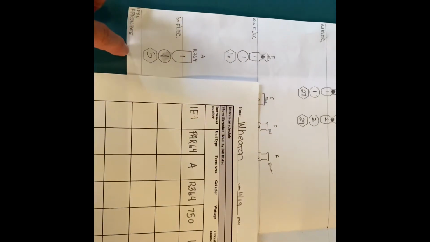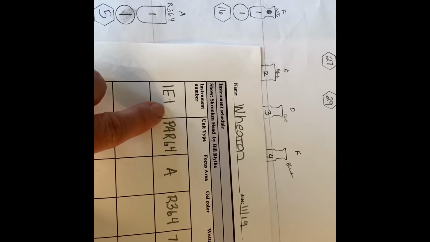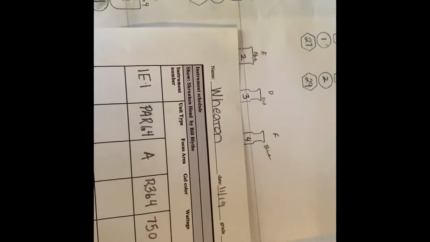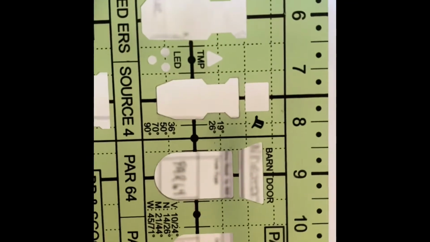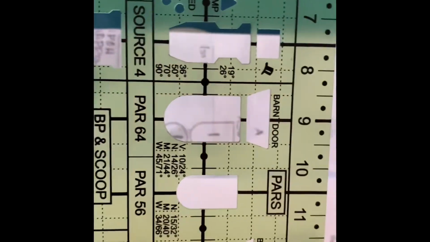So you'll notice here, this is the first instrument we just talked about, and this is your first line of your chart in your instrument schedule, and these will match. So the first instrument we label here is your instrument number. That's going to be first electric, first instrument, first electric, first instrument. And then we jump to the unit type. This one is a PAR 64. We know that it's a PAR because it matches our shape on our PAR 64. Remember when we drew that?